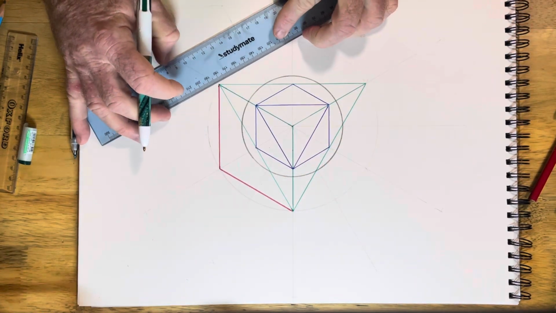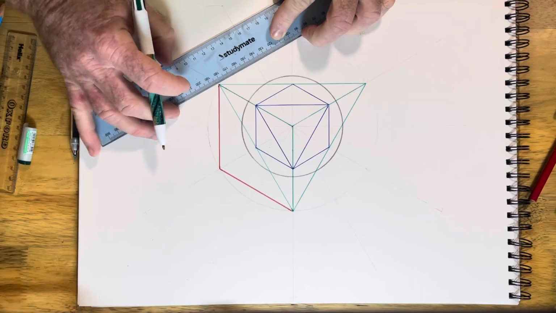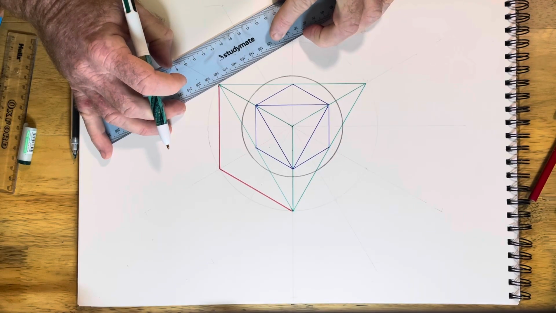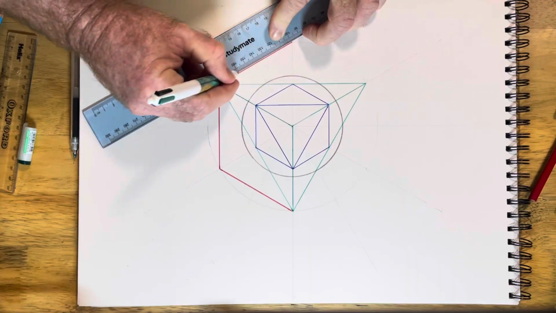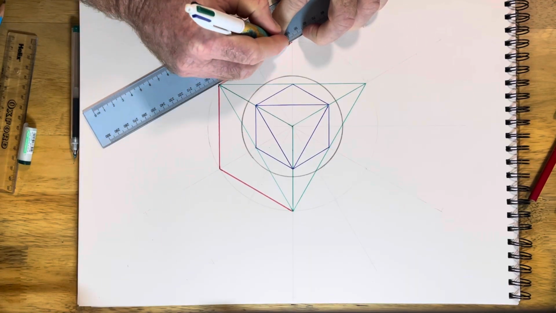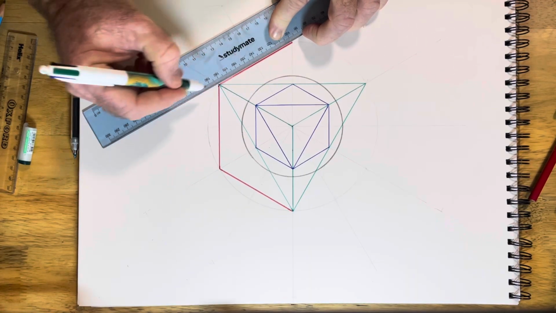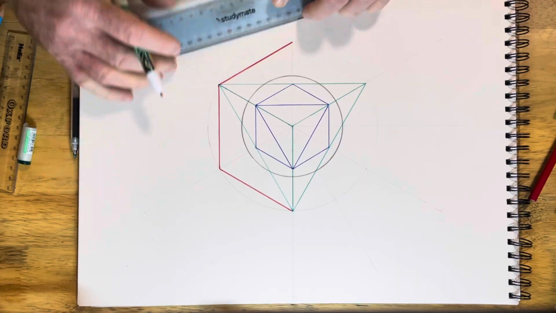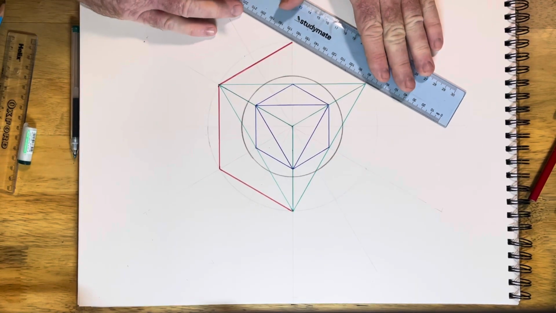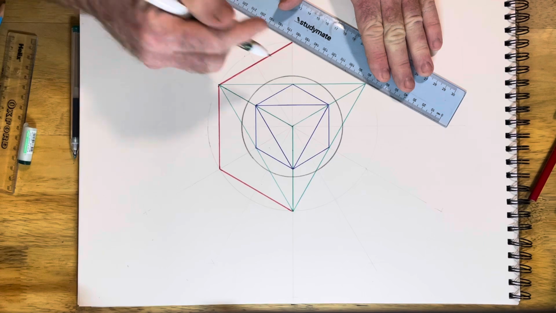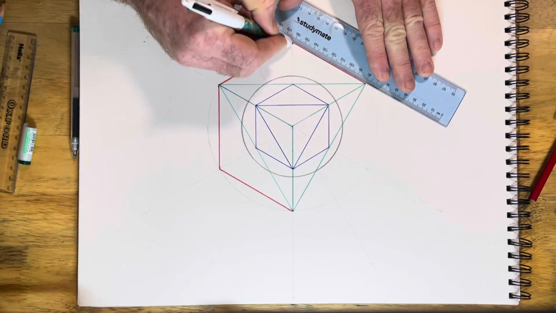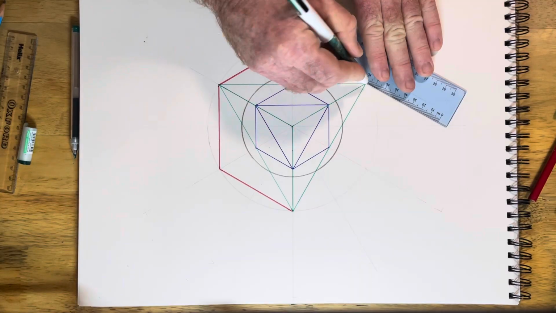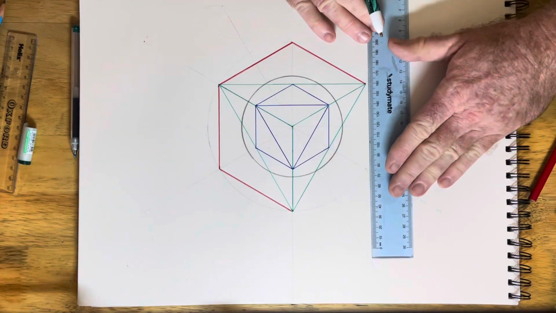So we got this hexagonal view. Oops, we forgot to draw the octahedron on the square shape. Cube. This is cool. You can be drawing along, everyone. Pause it and draw it. This is a great thing to do.